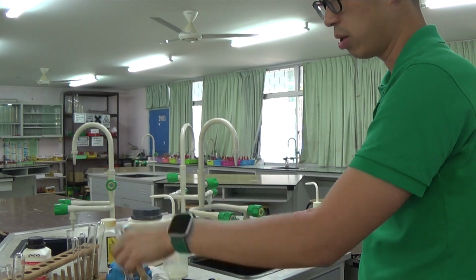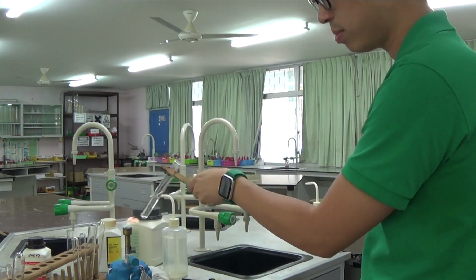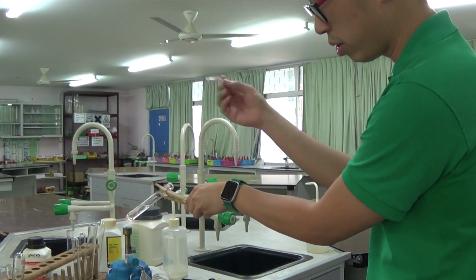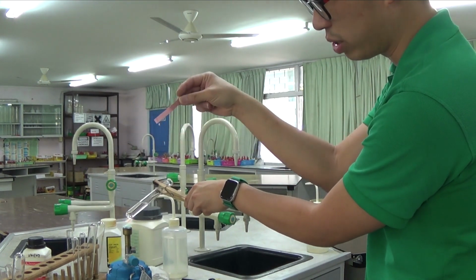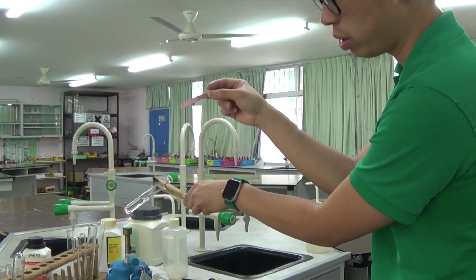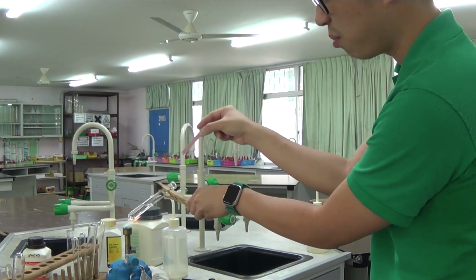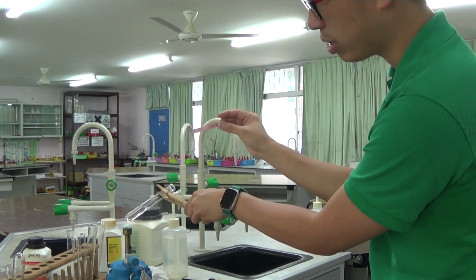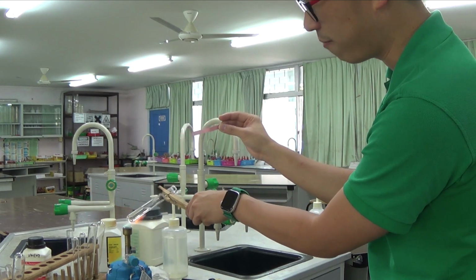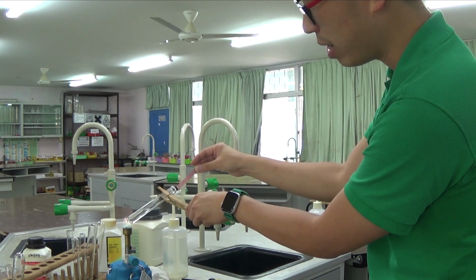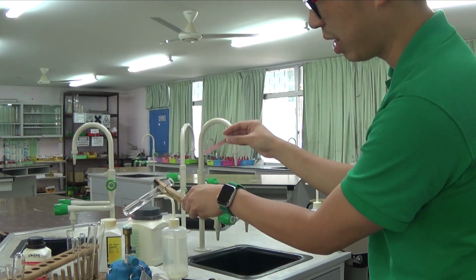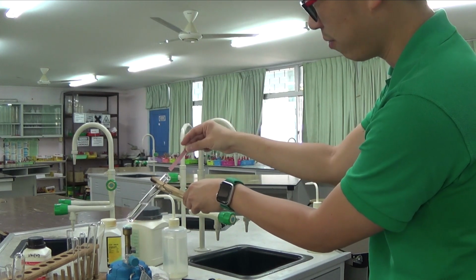Make sure that your solution is mixed well. You do not want to test for the sodium hydroxide, so do not let the litmus paper touch the side where you might have sodium hydroxide. You want to test for the gas, so make sure that you're positively identifying the gas at the mouth of the test tube. Do not insert it into the test tube itself, right? So I'm testing for the gas.